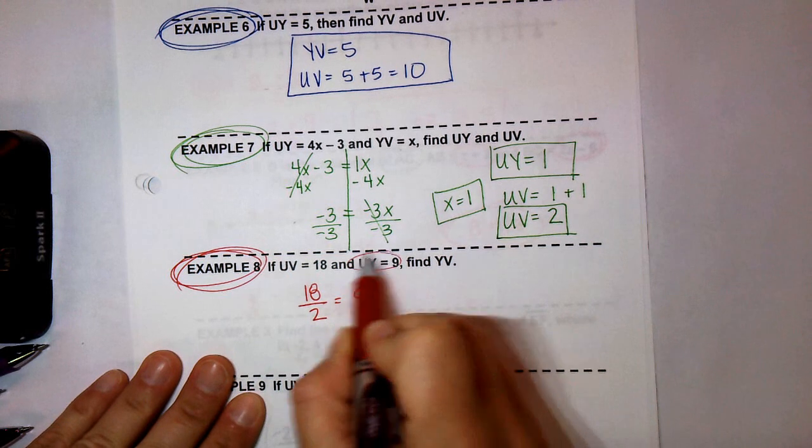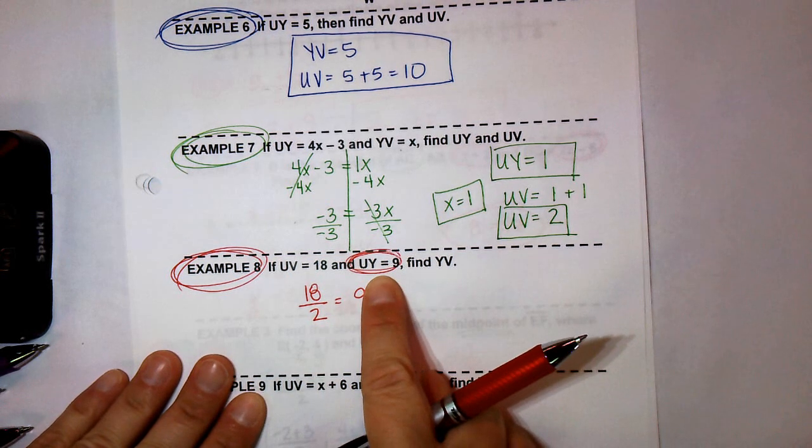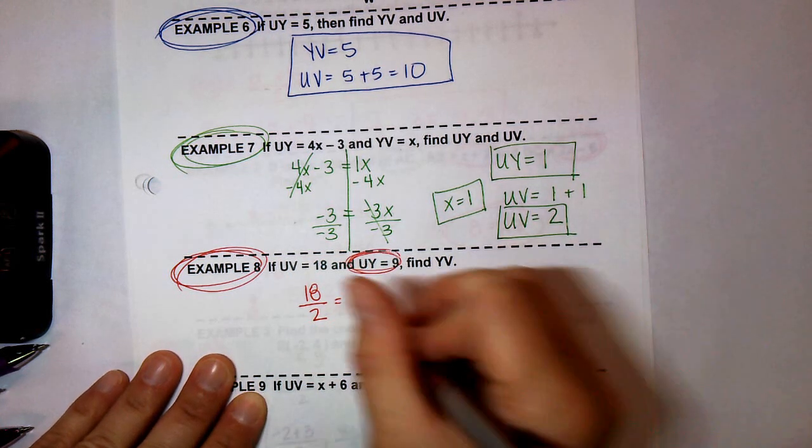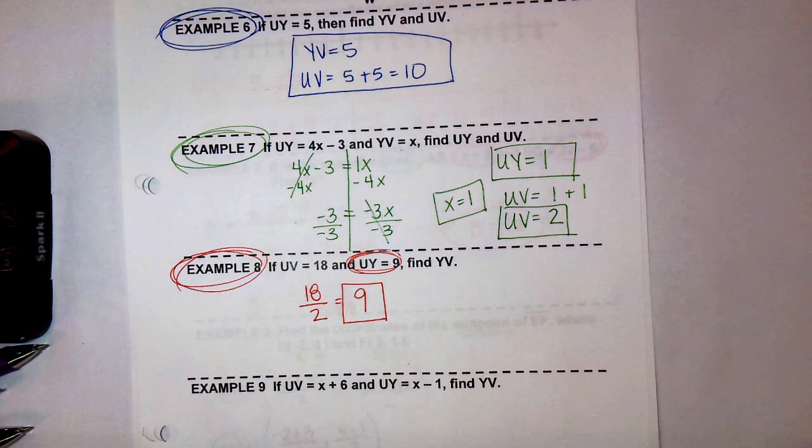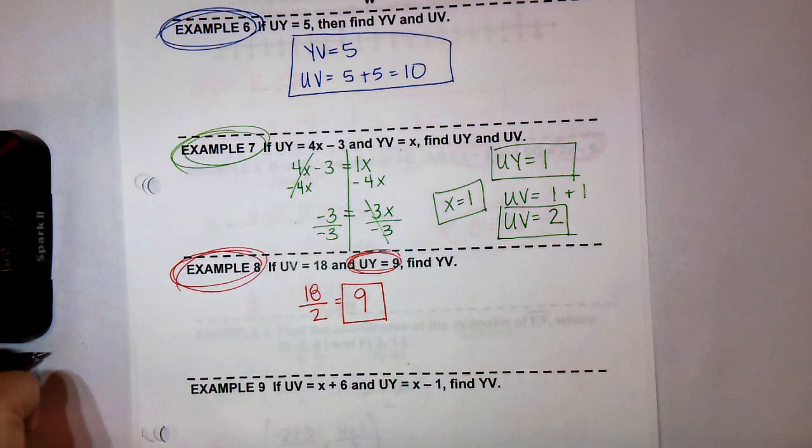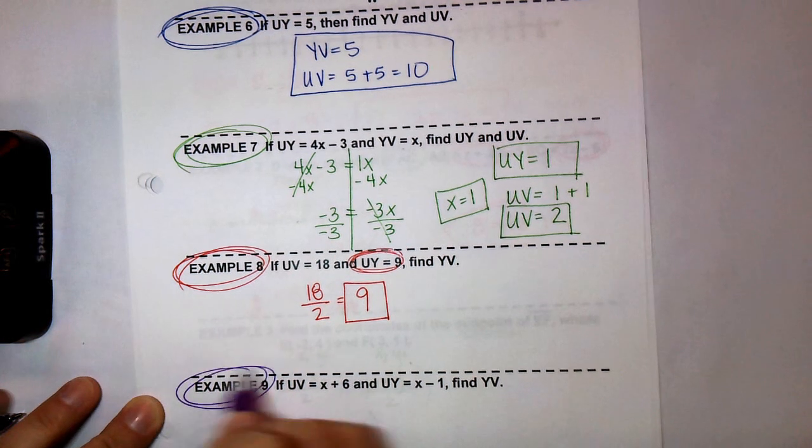You could have also read the rest of the question. You didn't need to, but you could have. If you would have read the rest of the question, it would have told you, hey, this side's 9, but they really didn't even have to put that there. All right, one more. Let's see. What did I not use? I used green. I didn't use purple. Here we go. Purple's number 9.